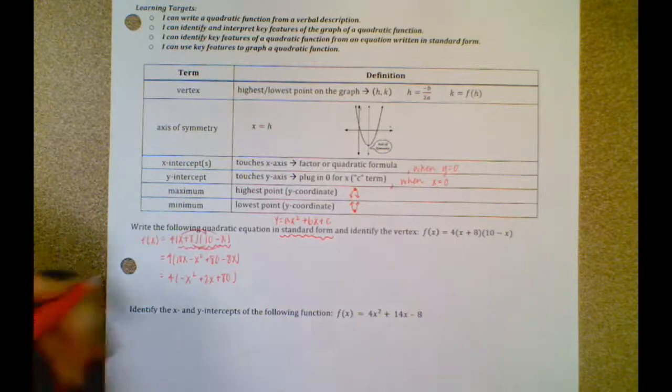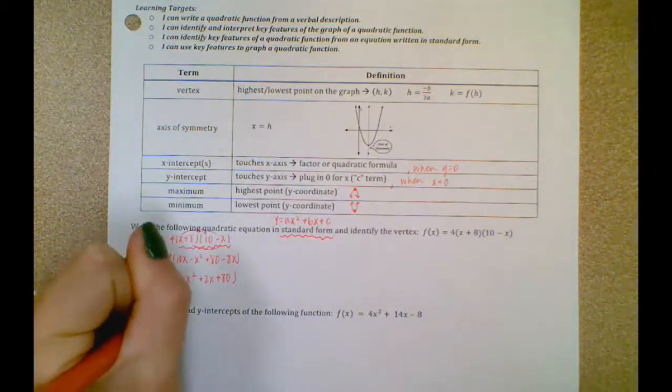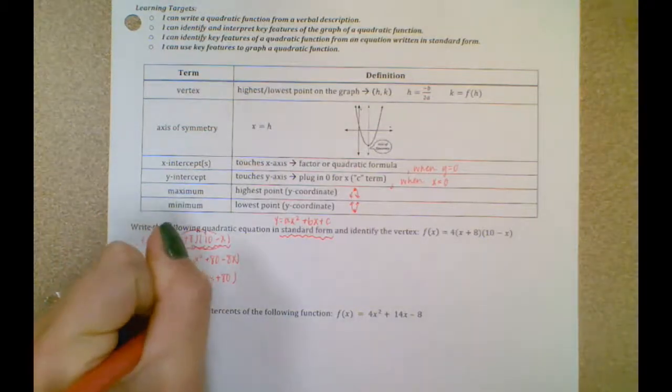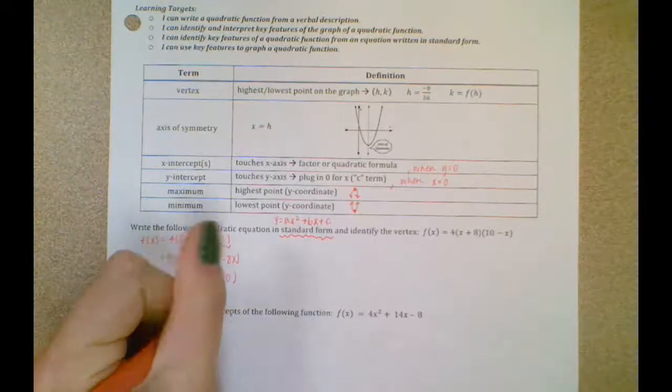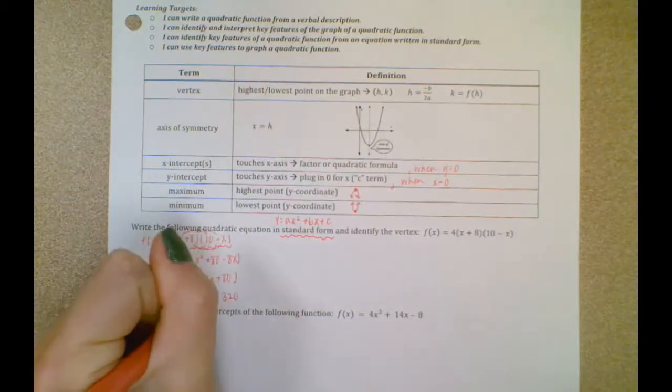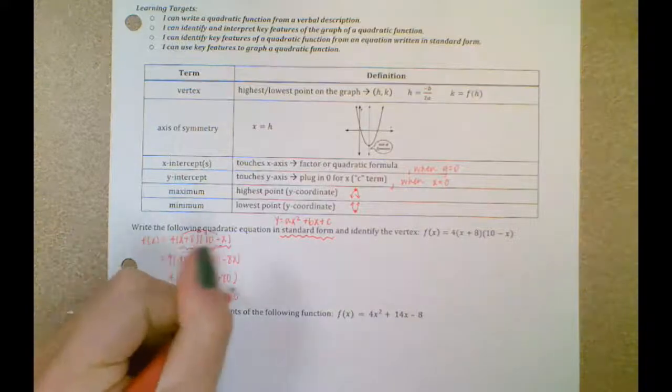All right, and then I'm going to go ahead and distribute that 4 through. So this gives me negative 4x squared plus 8x, plus 8 times 4 is 32, so 320. All righty, so there's my equation in standard form.